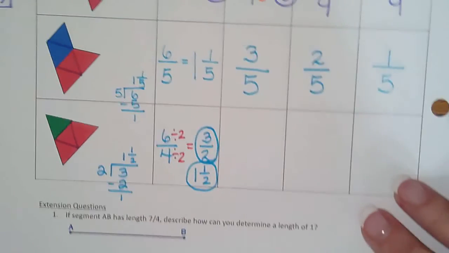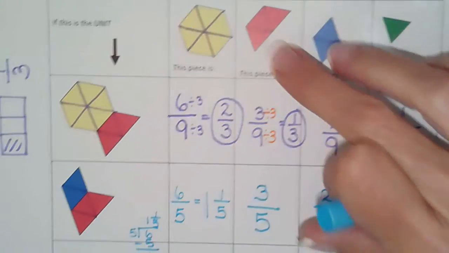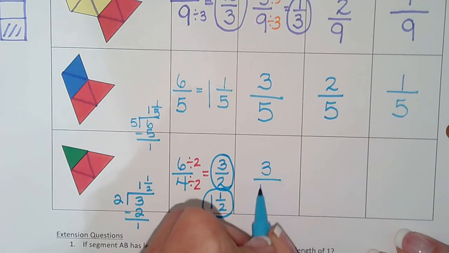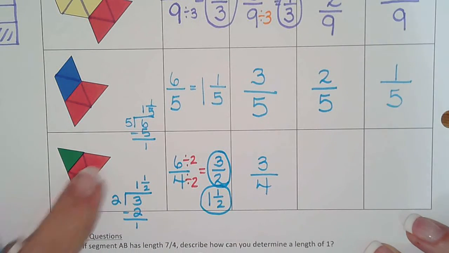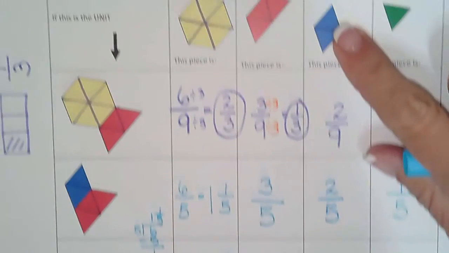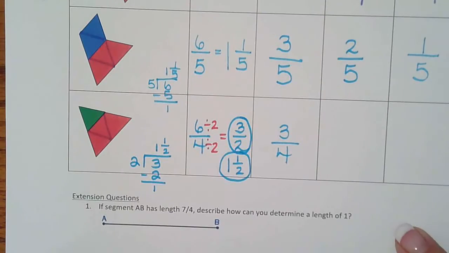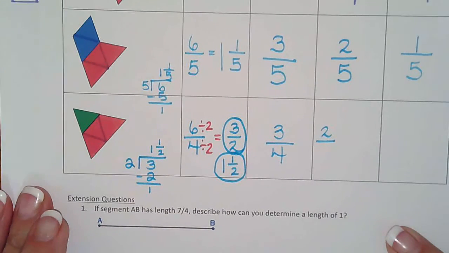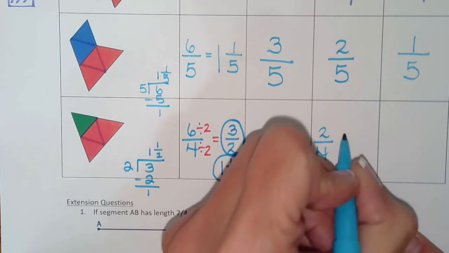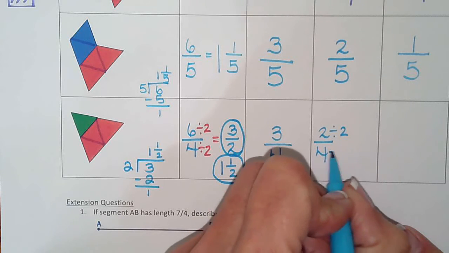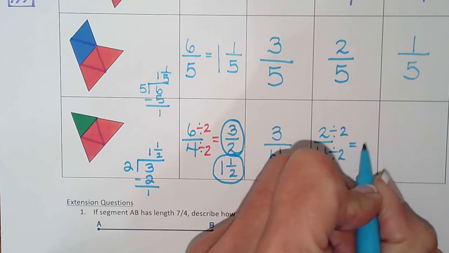Okay, next we have numerator 3, denominator 4. So that trapezoid would be 3/4 of this picture, and you can see it's 3 out of 4 triangles. Then we have numerator 2 over denominator 4, so that would be 2/4. 2's common to both of those, so that gives us 1/2.